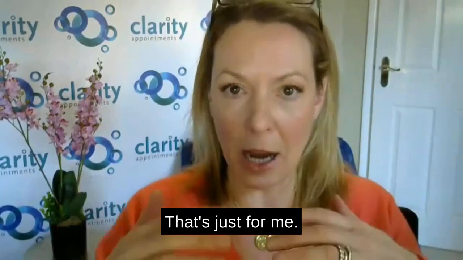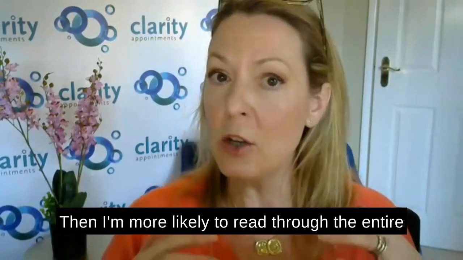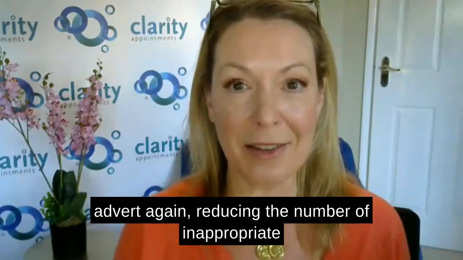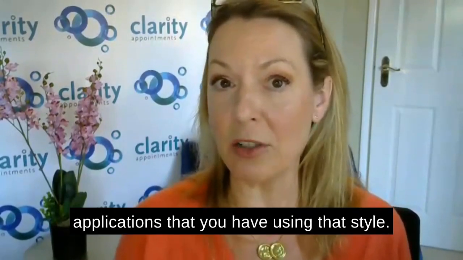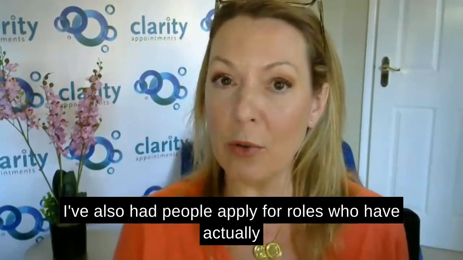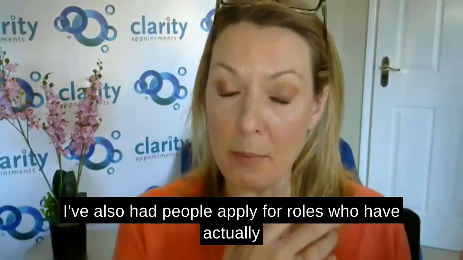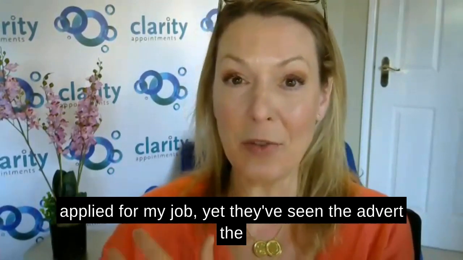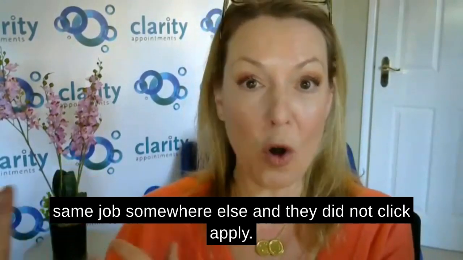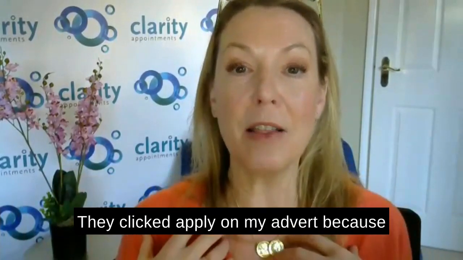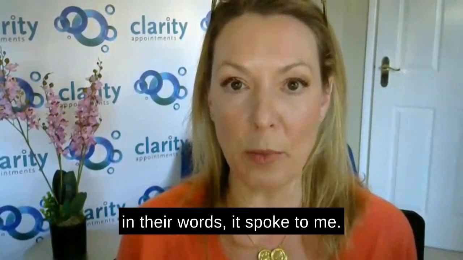That's just for me. Then I'm more likely to read through the entire advert, again reducing the number of inappropriate applications that you have. Using that style, I've also had people apply for roles who have actually applied for my job, yet they've seen the advert, the same job somewhere else, and they did not click apply. They clicked apply on my advert because, in their words, it spoke to me.